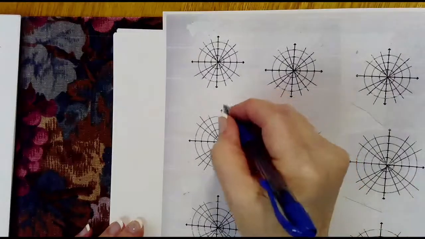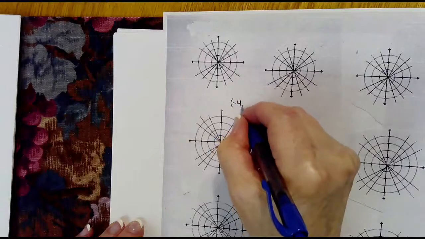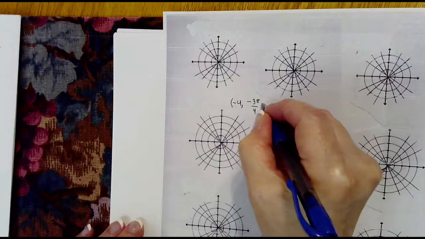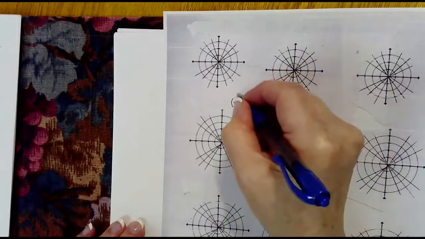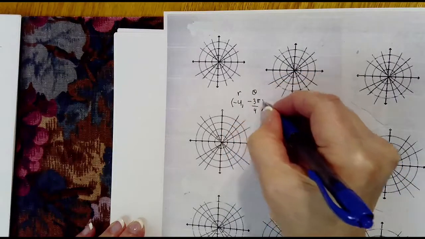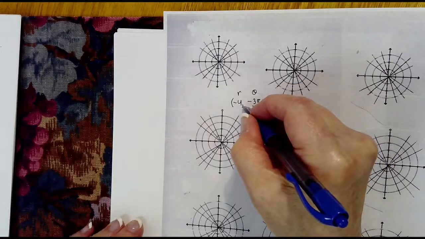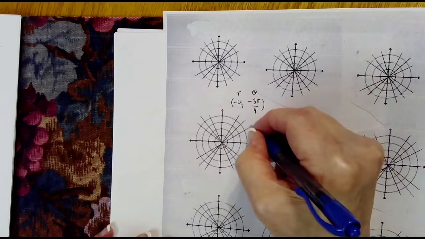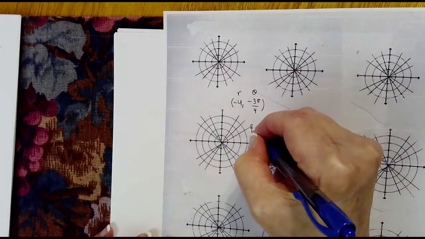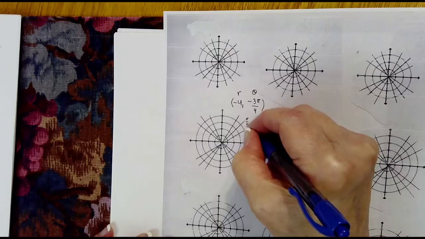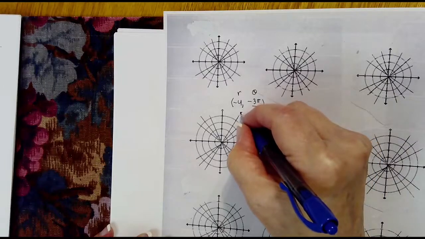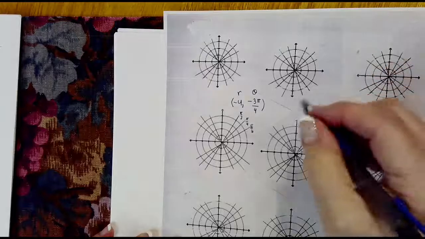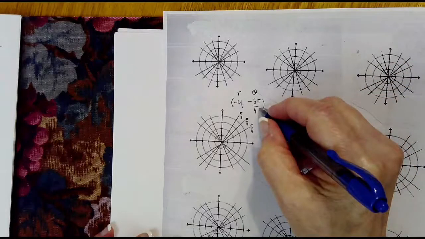And it asks us to find -4, -3 pi over 4. Now remember we said polar coordinates r, theta. So this is our theta and this is our r. So now we're looking for where -3 pi over 4 is. Now as these are marked, this is going to be pi over 6. This is going to be pi over 4. This is going to be pi over 3, like our unit circle, right? So now when we look at it, we're going to decide where -3 pi over 4 is.